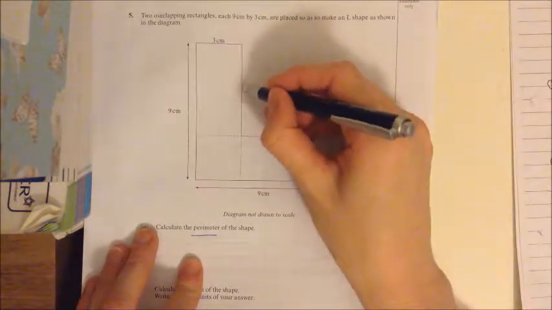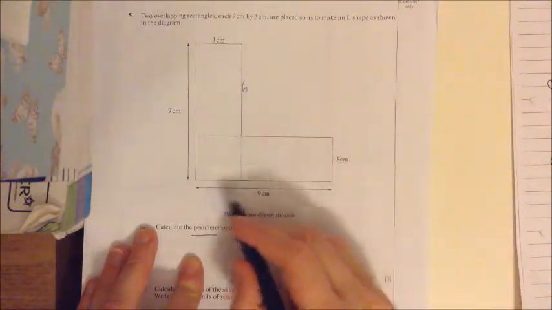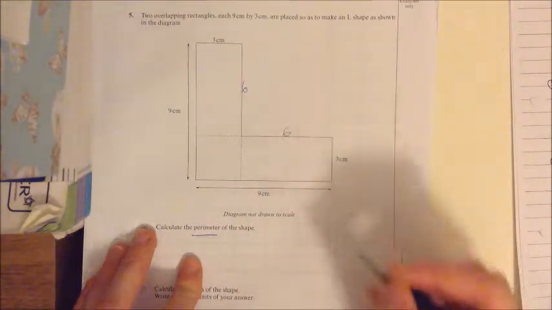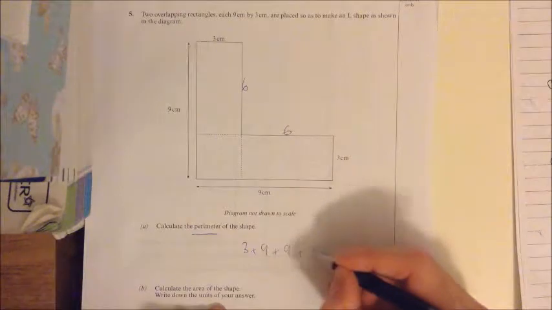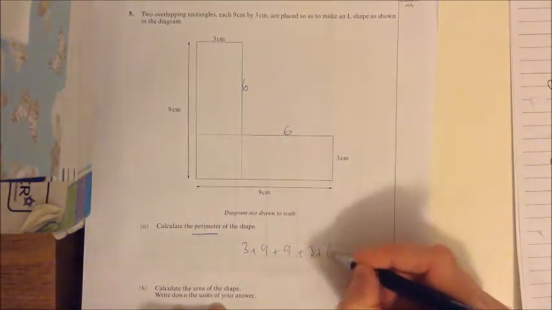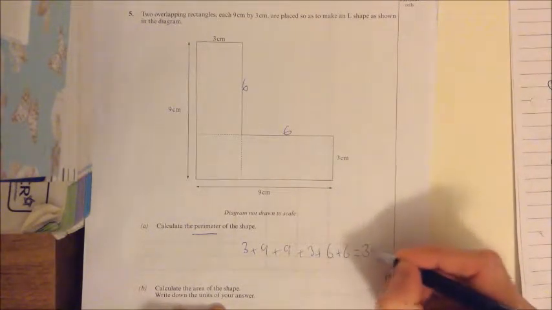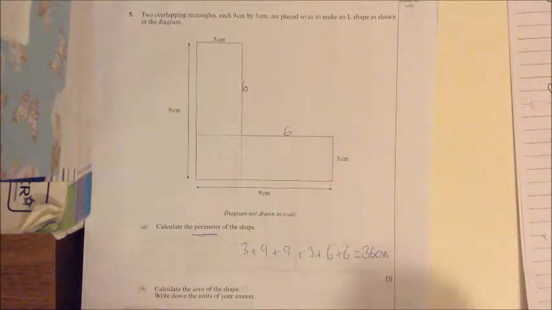So 9 take away 3, that makes that 6. Same here, 9 take away 3, that side is going to be 6. So we're going to have 3, add 9, add 9, add 3, add 6, add 6. In total is going to give us 36 centimetres.